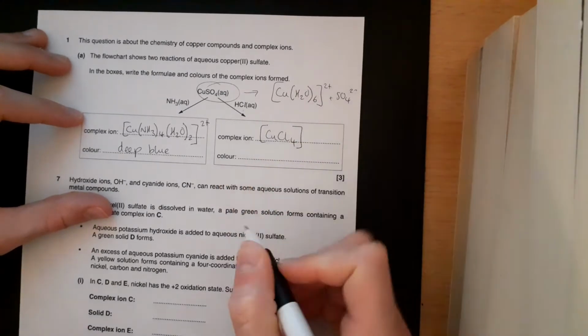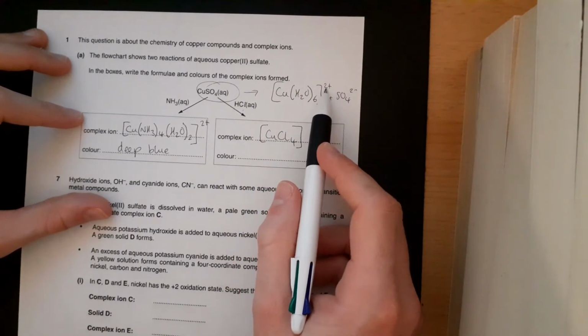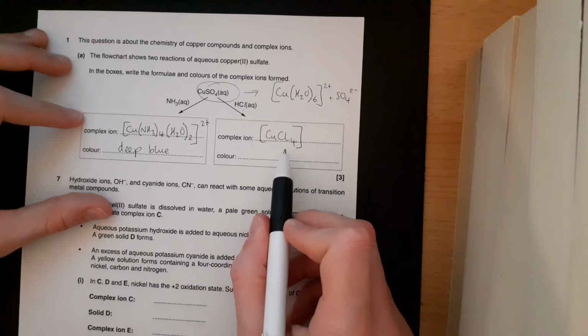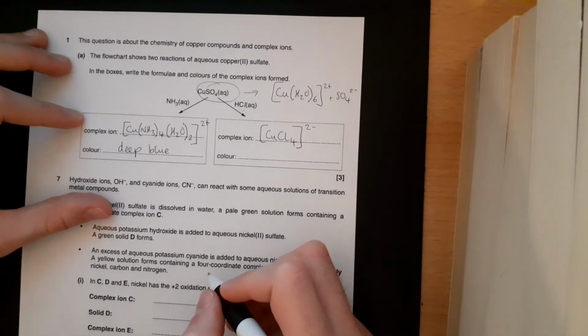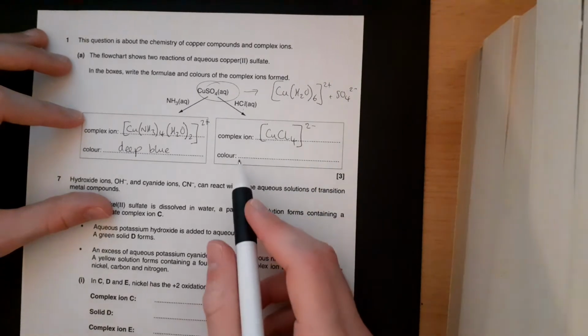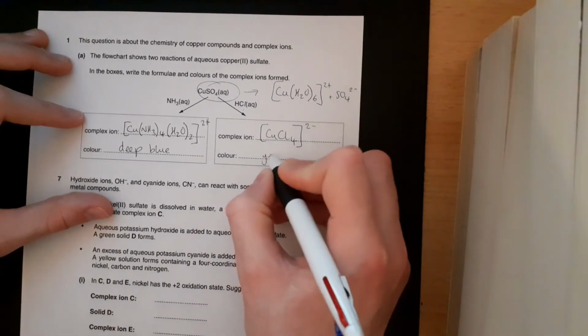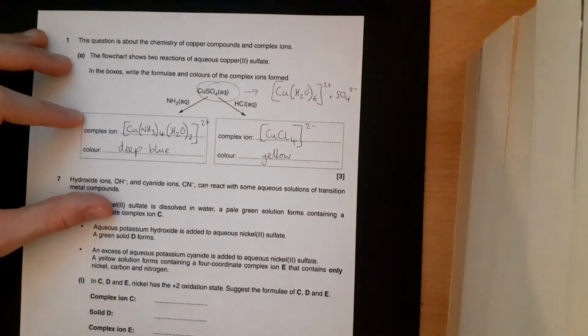So that's going to make this complex. If it had a 2+ charge to start with, it's got 4 negative chloride ions. So it's going to have a 2- charge now. The 6 waters have all come off. And the colour of this complex is yellow. Again, these are just things that you need to remember.